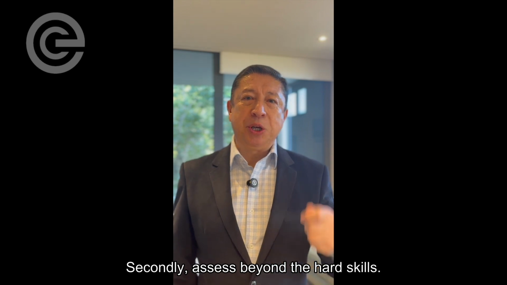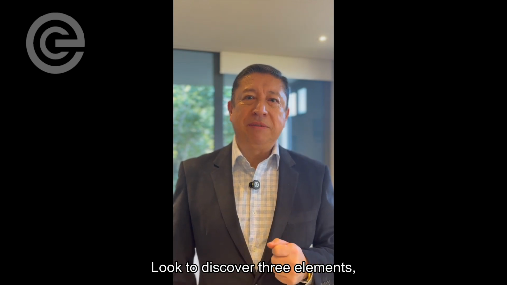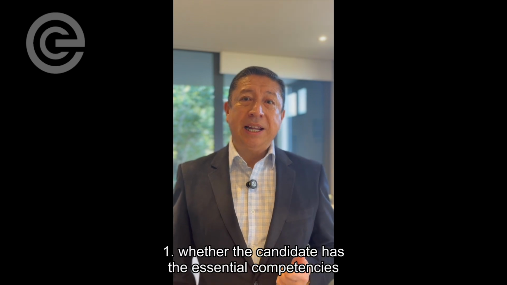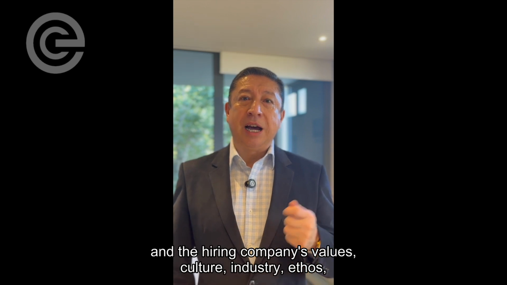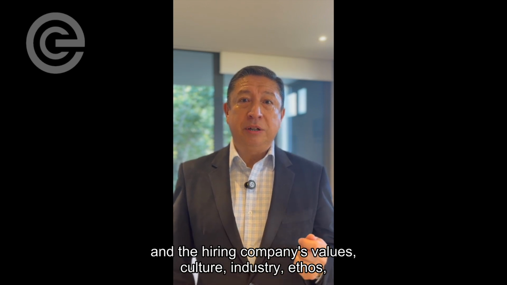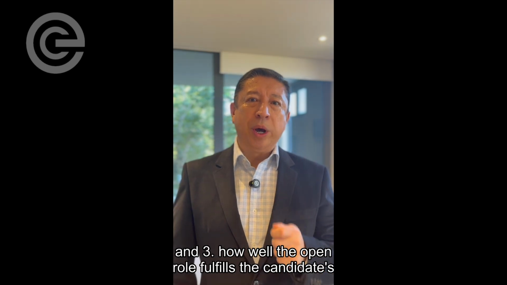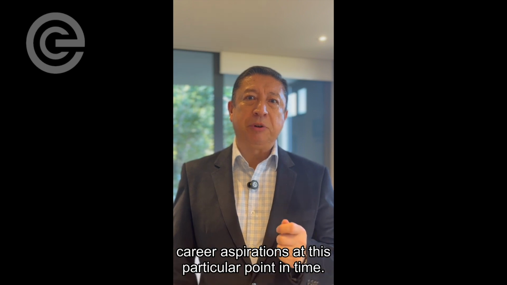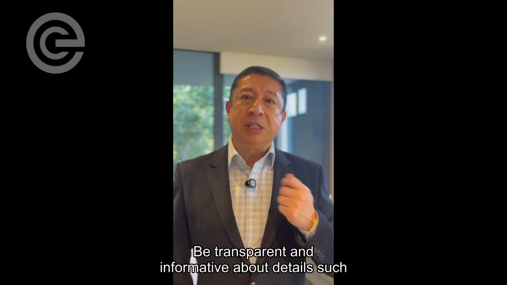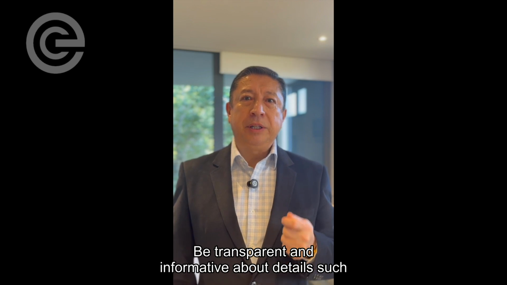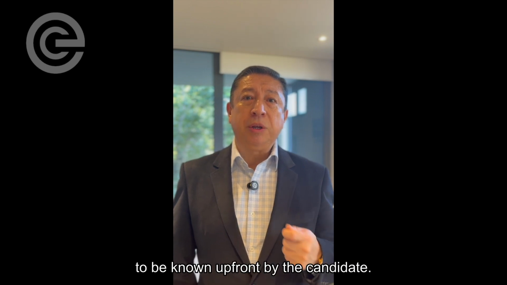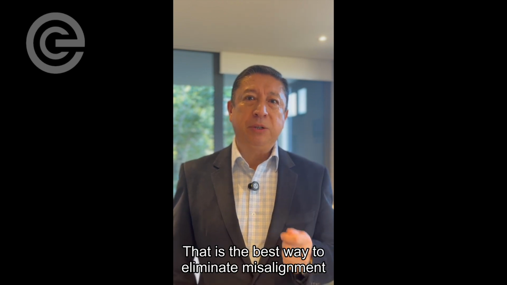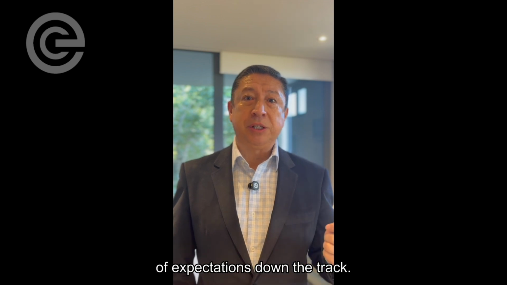Secondly, assess beyond the hard skills. Look to discover 3 elements. Whether the candidate has the essential competencies for the role, the alignment between candidate and the hiring company's values, culture, industry, ethos, and how well the open role fulfills the candidate's career aspirations at this particular point in time. Be transparent and informative about details such as compensation, remote work, and other aspects that need to be known upfront by the candidate. That is the best way to eliminate misalignment of expectations down the track.